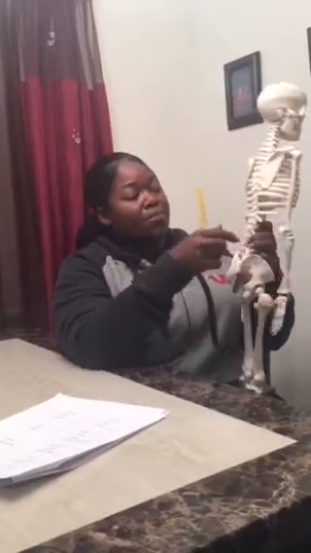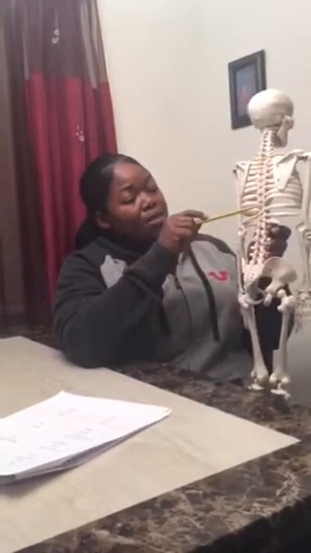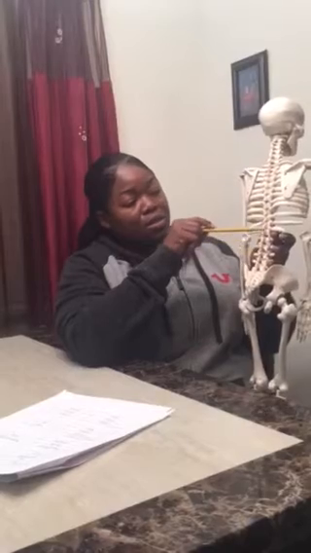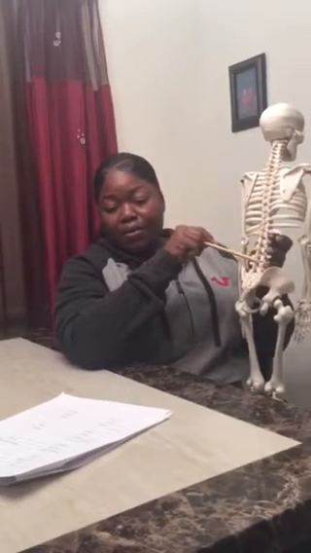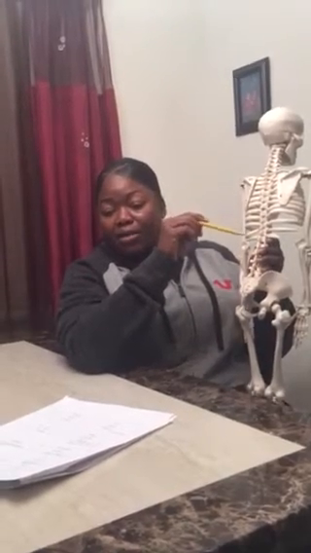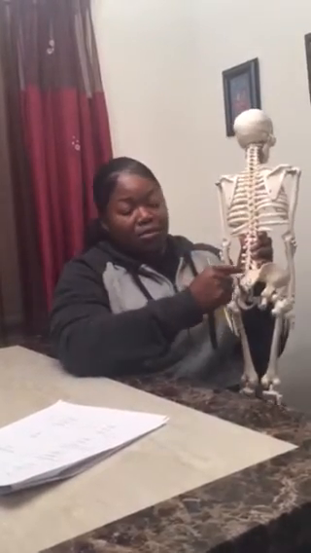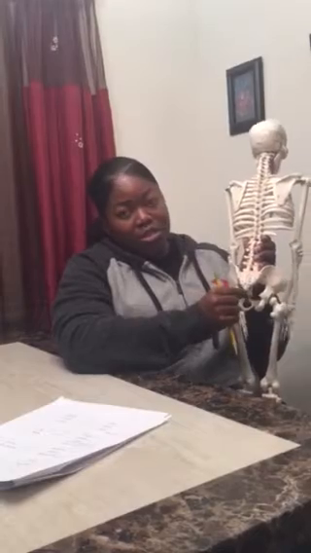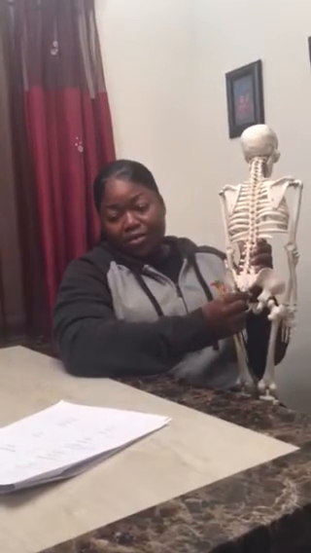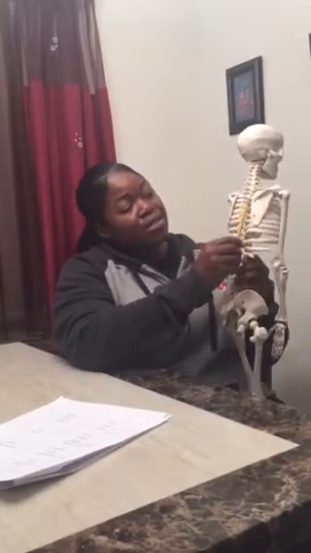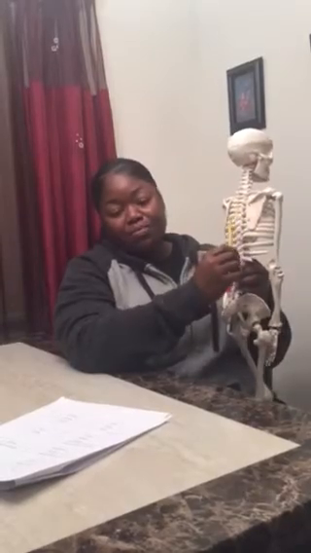The lumbar vertebrae is actually here. This is the lumbar area. The sacrum, this is the sacrum. This is actually the coccyx right here, and this is the thoracic vertebrae.